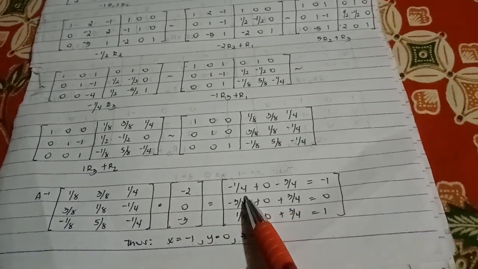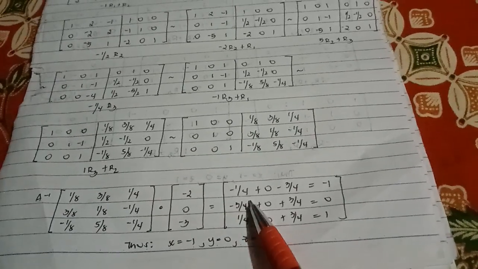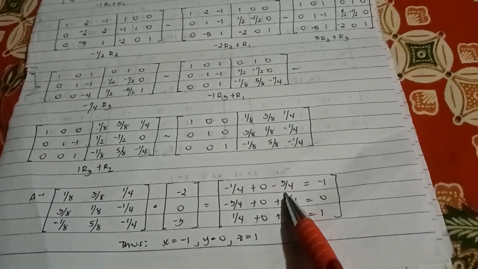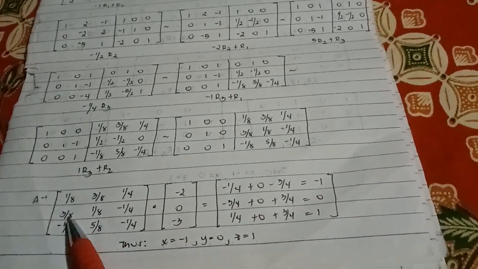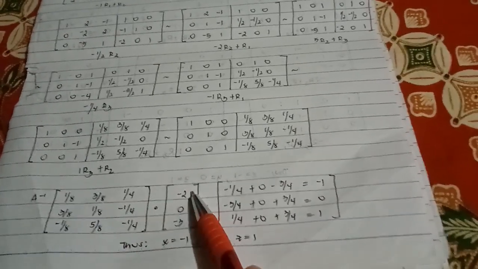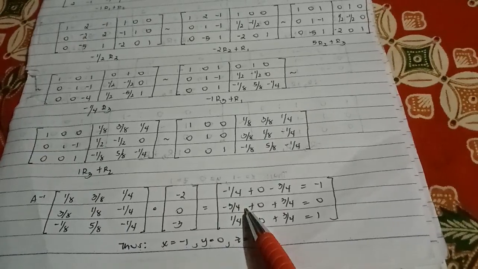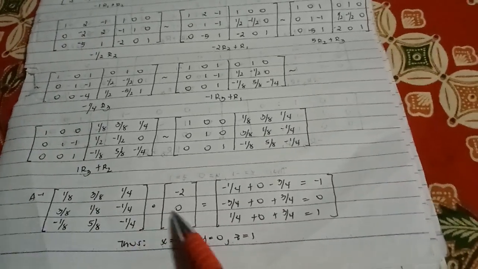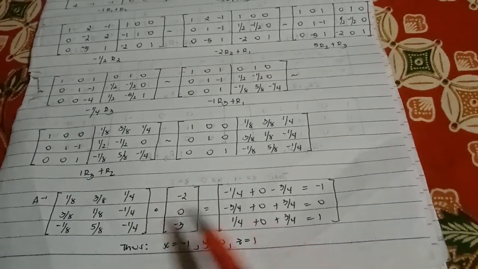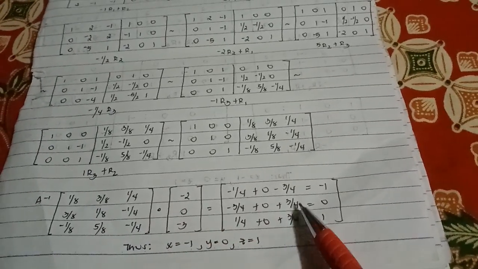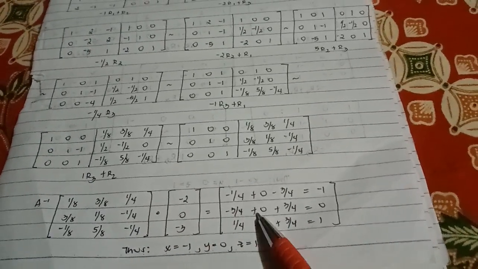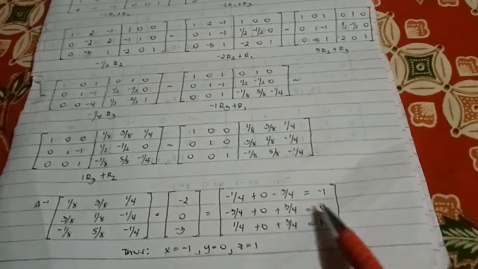So negative 1/4 plus 0 minus 3 over 4 is equals to negative 1. 3 over 8 times negative 2 is equals to negative 3/4. 1/8 times 0 is equals to 0. Negative 1/4 times negative 3 is equals to 3/4. So negative 3/4 plus 0 plus 3/4 is equals to 0.